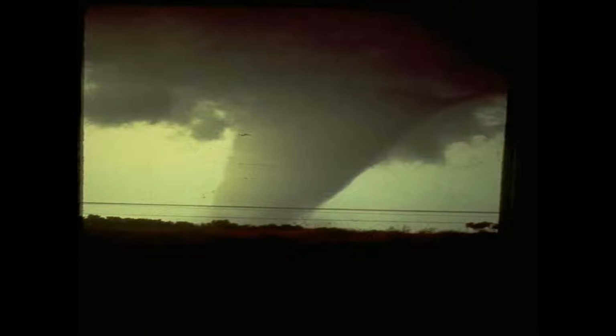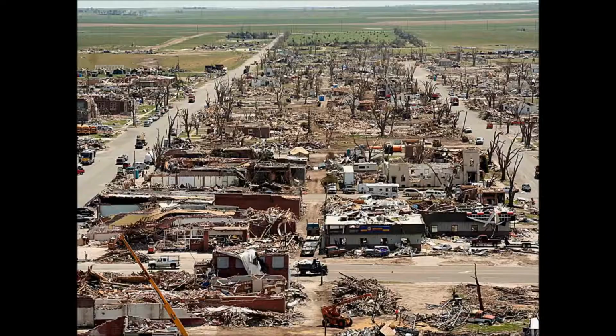Maybe do a PowerPoint presentation on that. I'll give you some extra credit. Well, there's a great shot. Unfortunately, it shows death and destruction. My apologies, but it shows the devastation that a tornado can wreak.